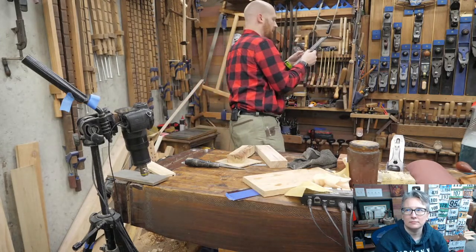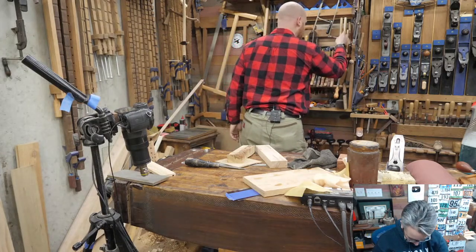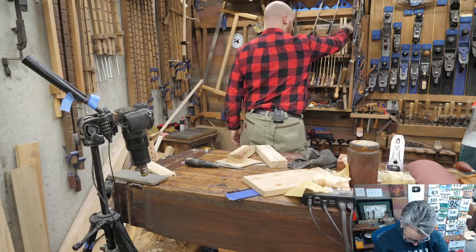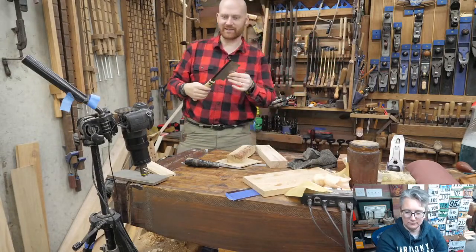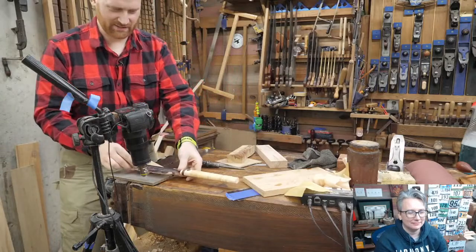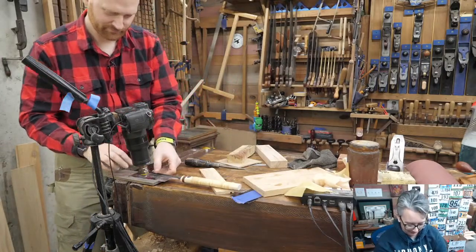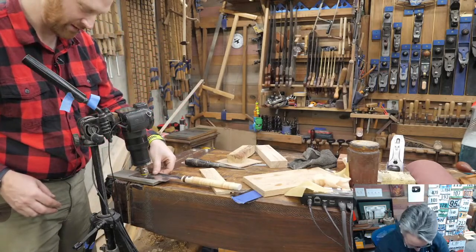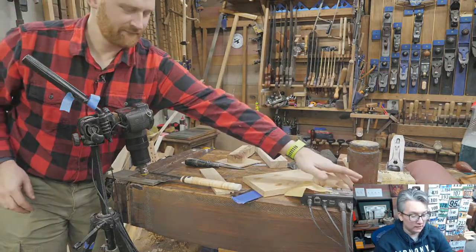Right, let me look at my, no, not that one. Trying to find, let's do a Japanese saw. Let's do a Dazuki. Yeah, Dazuki, just because I like saying Dazuki. Excuse me. Bless you. Okay, let's see if I can. I hope that microscope helps you find your dad jokes.